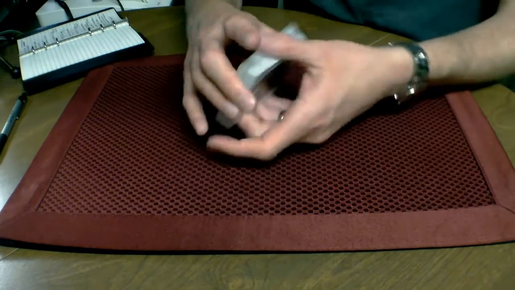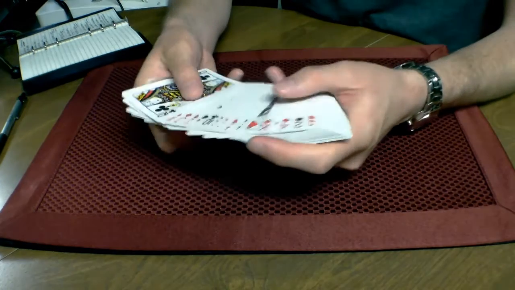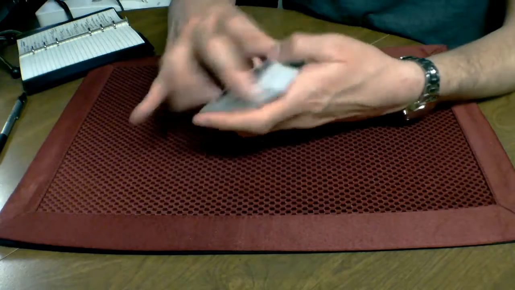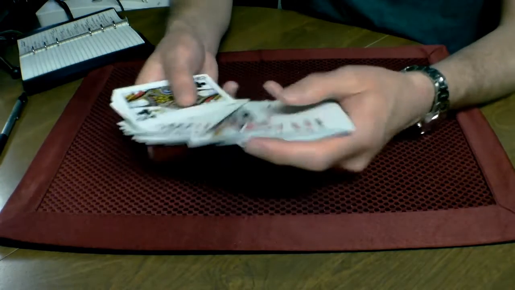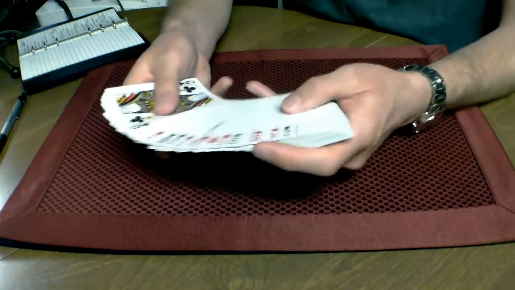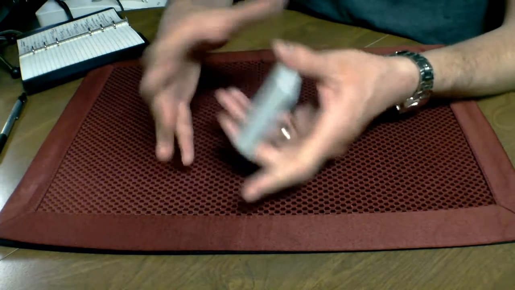But here's how it looks. Same kind of thing. You would need to control a selection. You can do the thought-of approach that I talk about with the cull, or you could do a picked card or whatever.